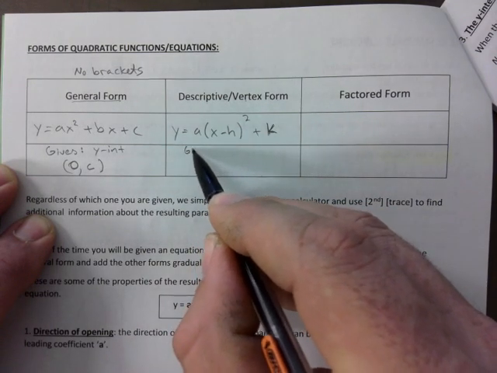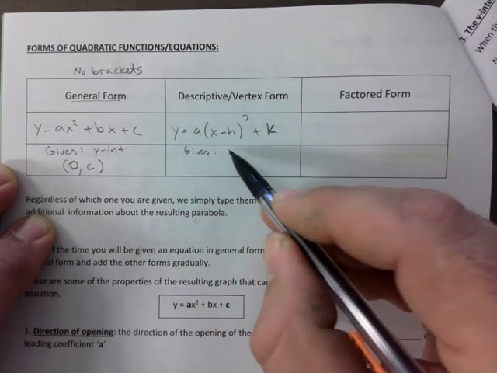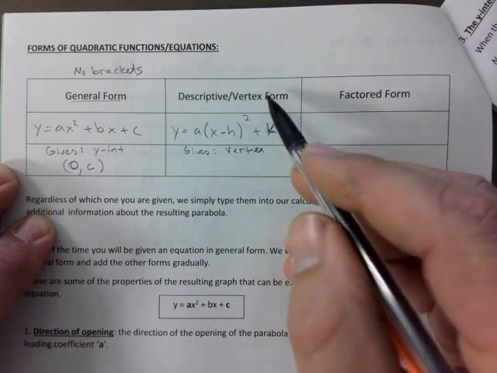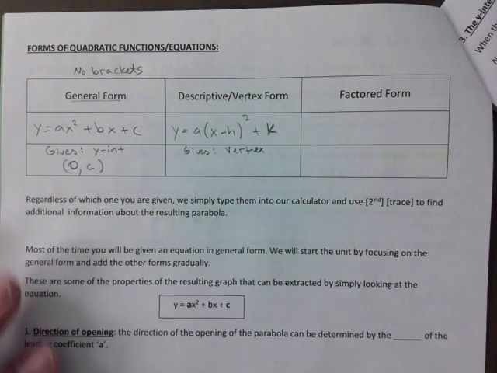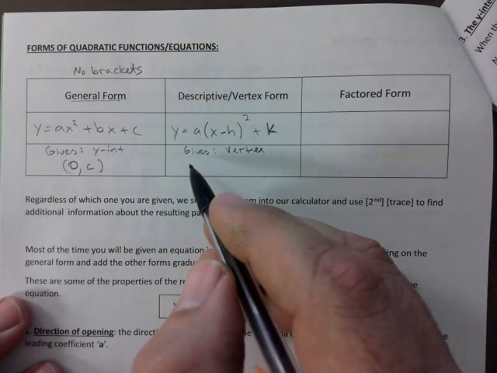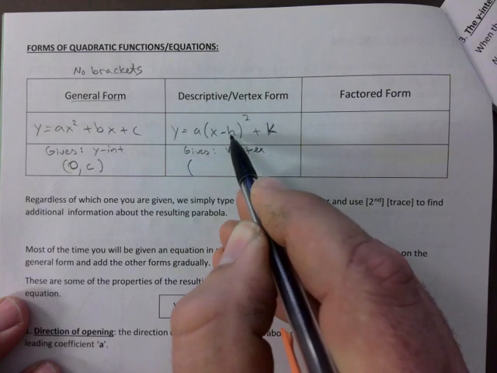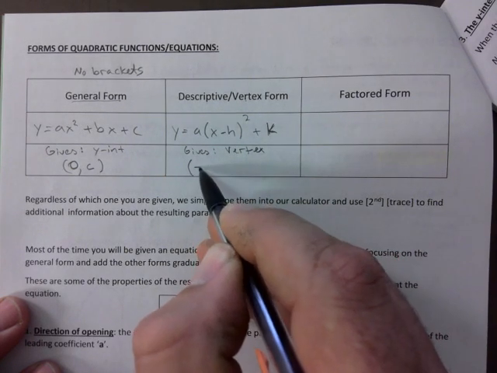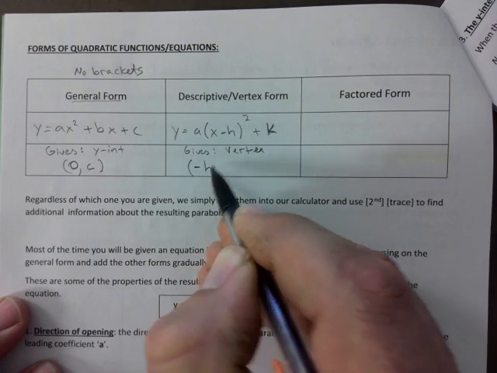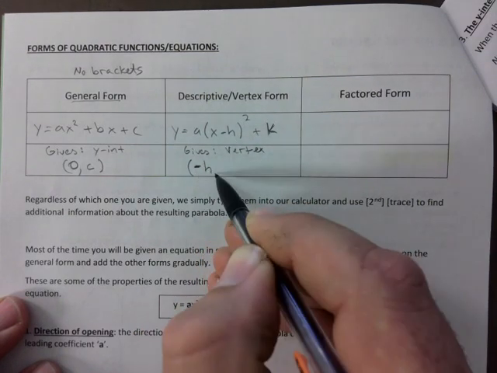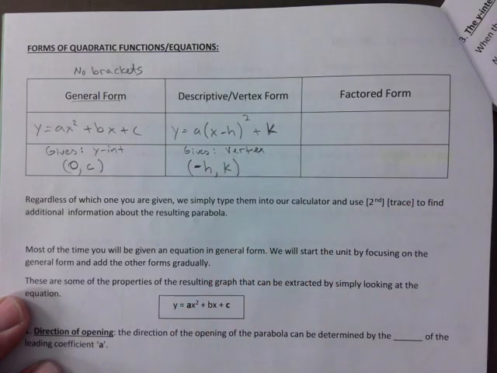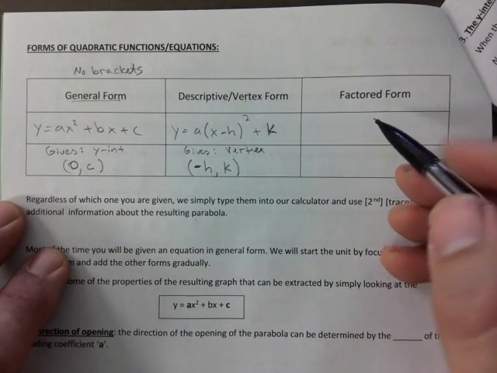And this gives the vertex, hence the vertex form, right? And this is how you're going to find the vertex just by looking at it. You're going to switch the sign of whatever h is. That's what that negative does. And k is copied down exactly as is. I'm going to highlight this in a bit, but for now just follow me.